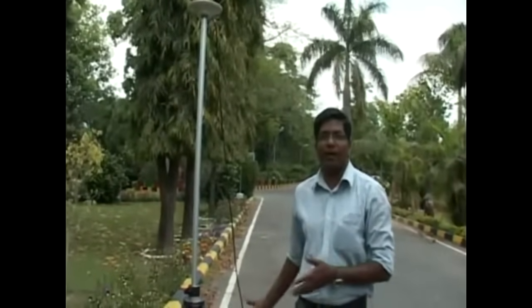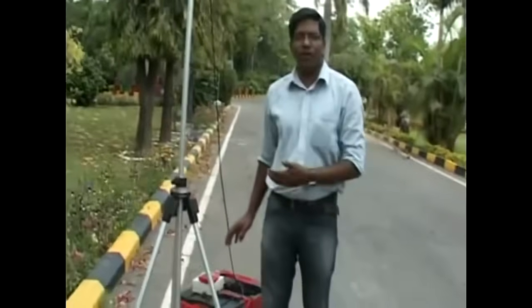Okay, so now we are in the field to collect the data for the rover station, and this is the pole and antenna already mounted, and all the components of this receiver have been connected. Now I will show you how to use this instrument as a rover.